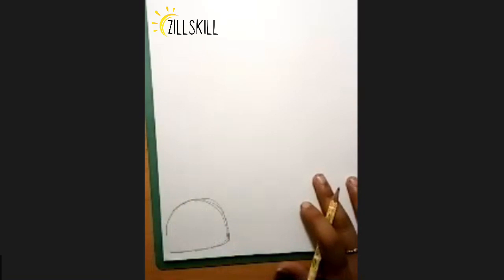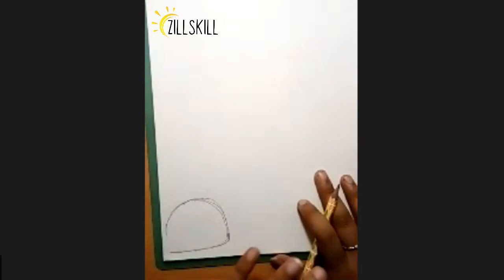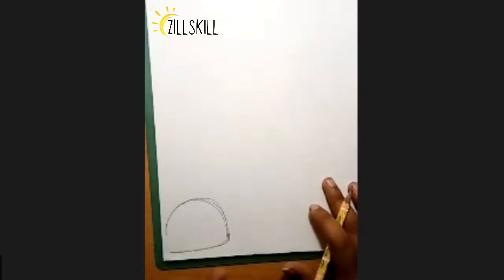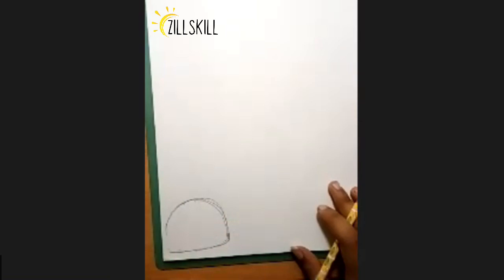Okay, so let's start. I'm starting from this bottom part, left bottom here. Okay, and what I'll do is draw a curve here, like a semicircle kind of shape. Here I haven't started with any of the borders. In case you want to give a border to your paper, go ahead with it. If you want to skip the part, you can skip it. So totally up to you.